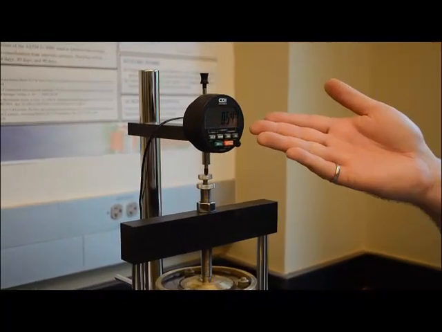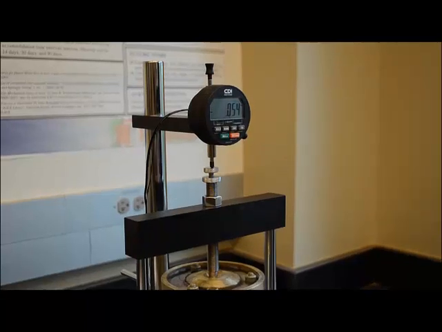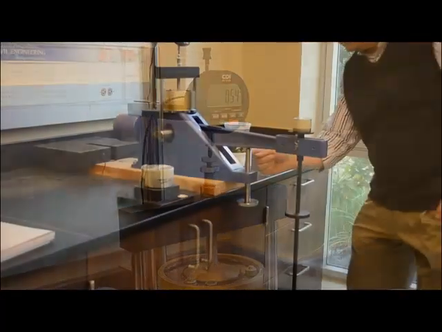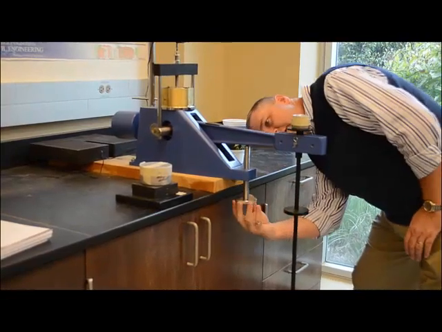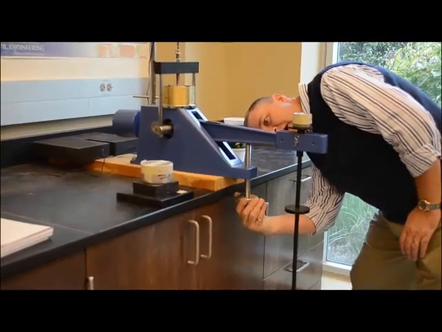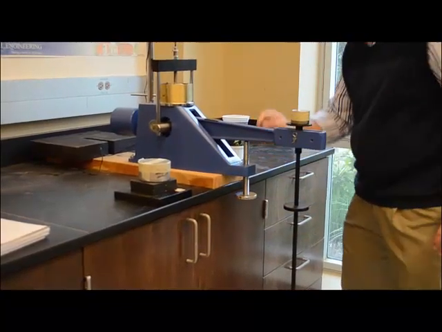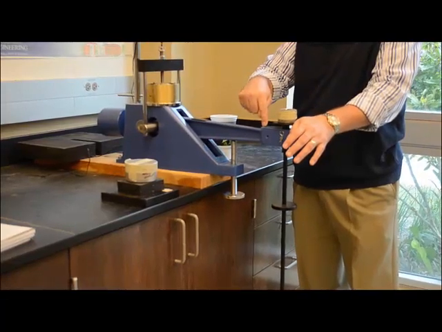All right, so then what we have here is we have placed water into the water bath. We placed that small sample and we let it sit overnight for 24 hours to allow the soil sample to soak up that water. And that image that you saw on the digital gauge was negative 0.54, inches or millimeters, whichever one you choose. I know this one was millimeters, I'm sorry.